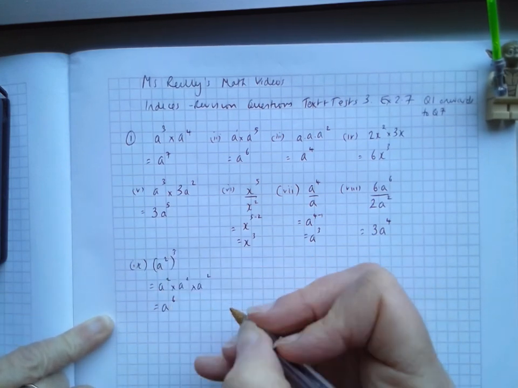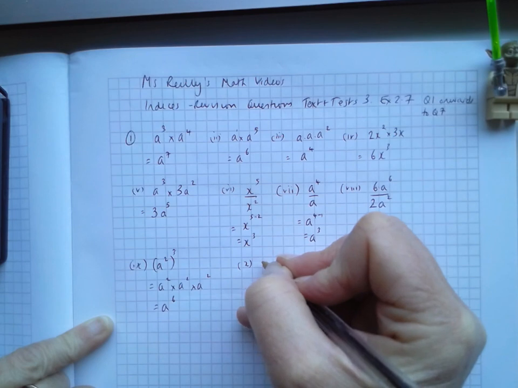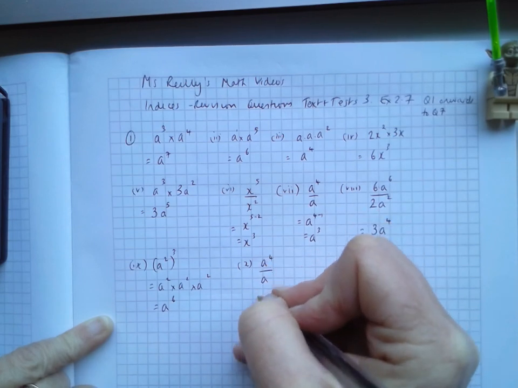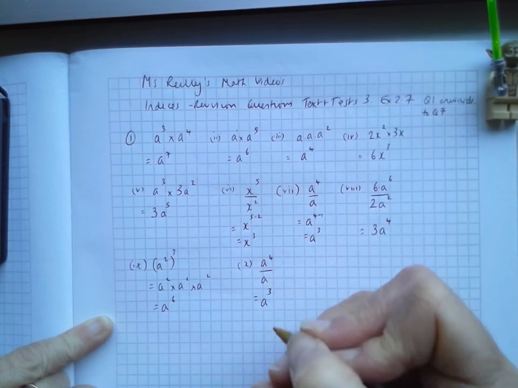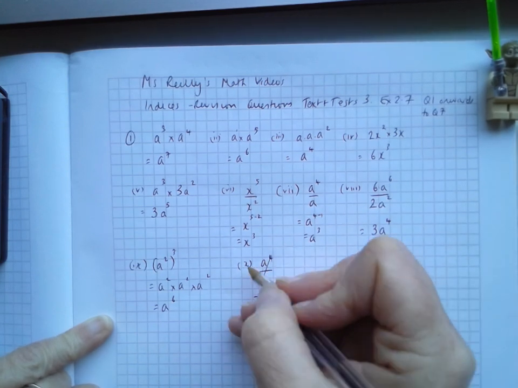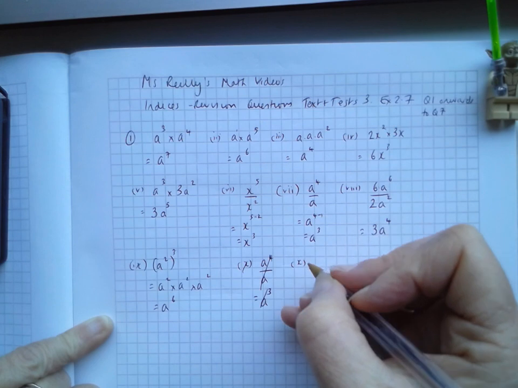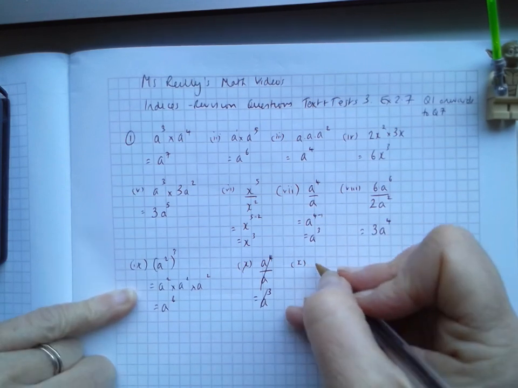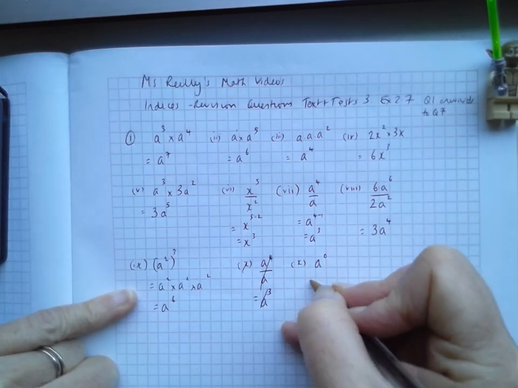Part 10, a to the power of 4 over a is going to be a to the power of 4 minus 1, which is a cubed. Oh, I did that one. Sorry, that's not part 10. Part 10 was, in fact, a to the power of 0, and anything to the power of 0 is 1. Okay?